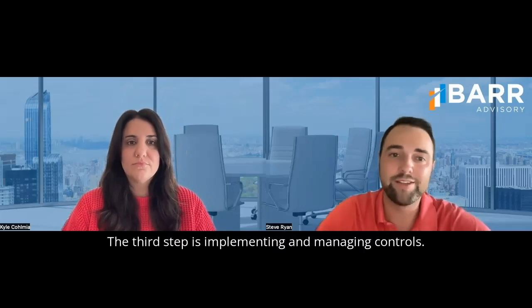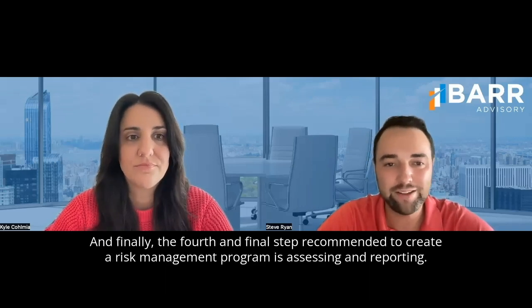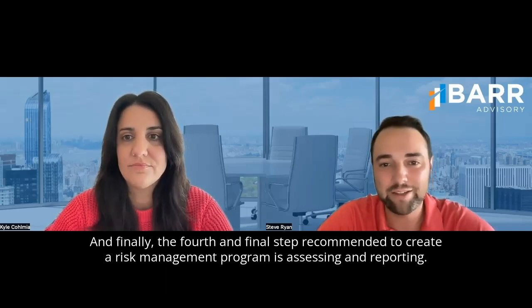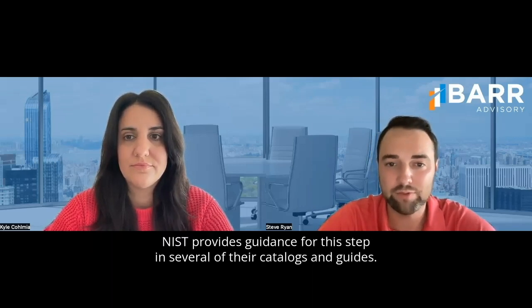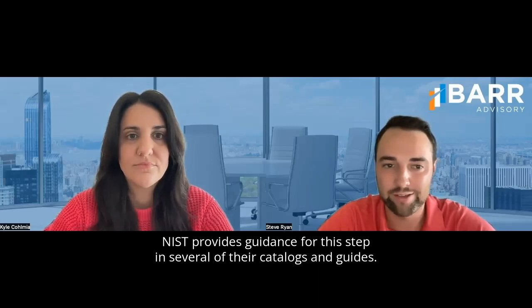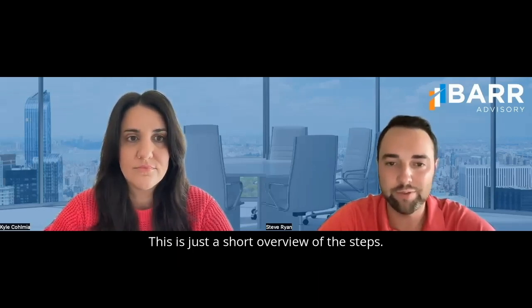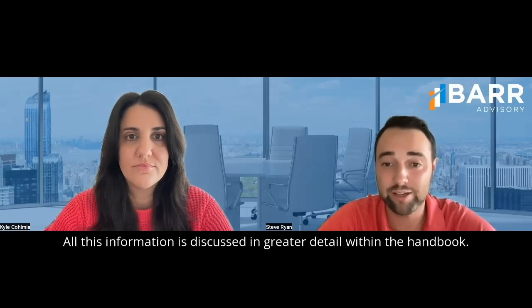The third step is implementing and managing controls. While there's not a ton of specific guidance or tool support on how organizations can implement the NIST control framework in their organizations, NIST does provide guidance on various information security controls within their resources. And finally, the fourth and final step recommended to create a risk management program is assessing and reporting. NIST provides guidance for this step in several of their catalogs and guides. This is just a short overview of the steps. All this information is discussed in greater detail within the handbook.